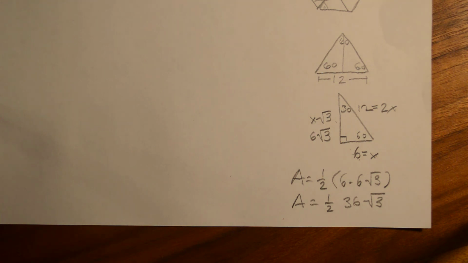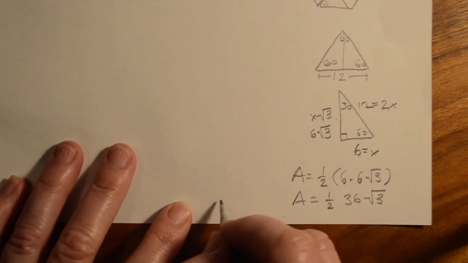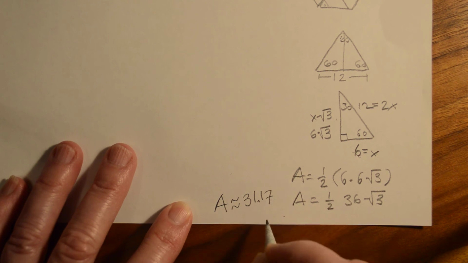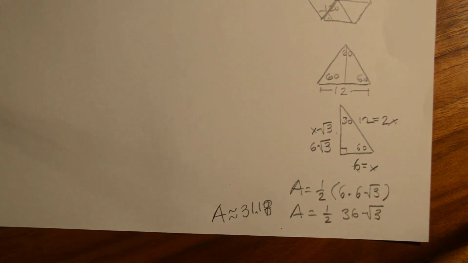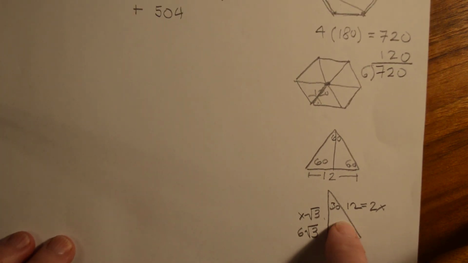I get that this is 31.18. And again, I'm going to say that the area is approximately 31.18, but I'm going to keep using the value that's in my calculator instead of rounding it right there. All right, so that's the area of this.